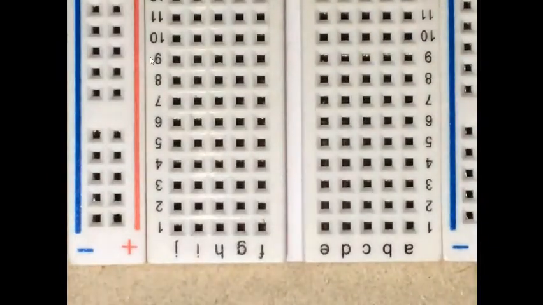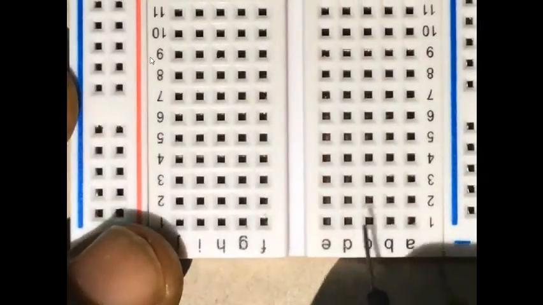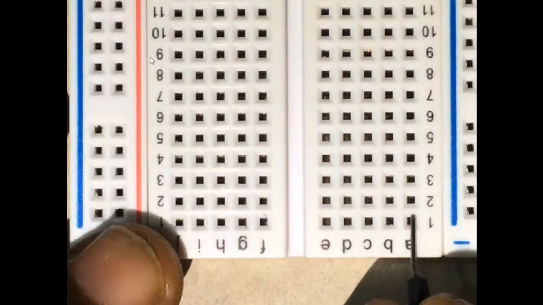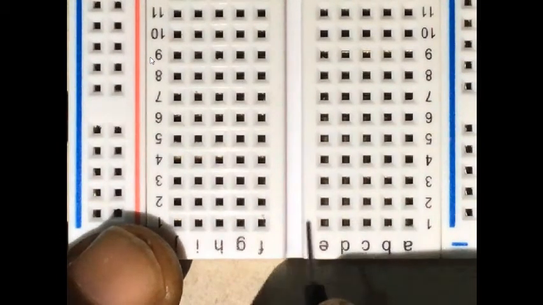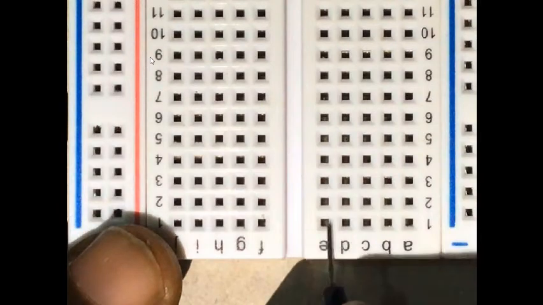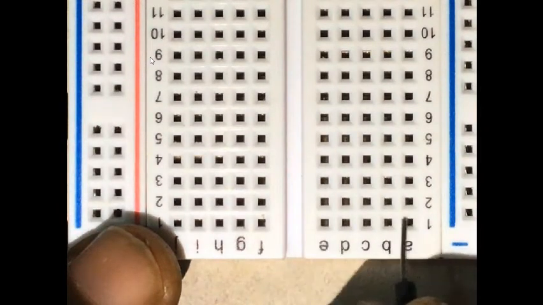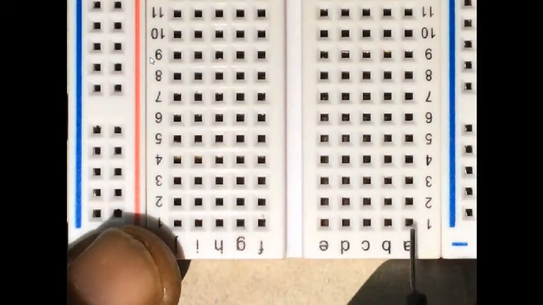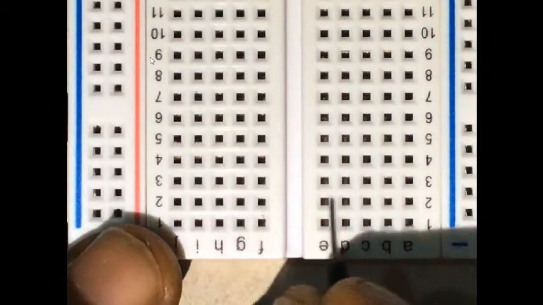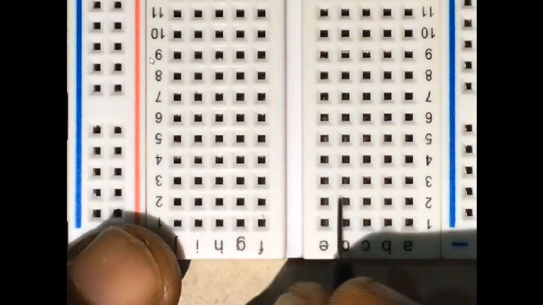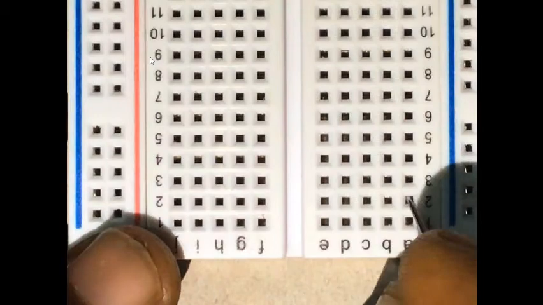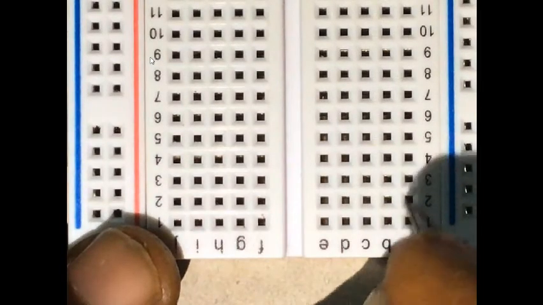Look at it. From A1 to E1 are electrically connected together. From A2 to E2, they are electrically connected together, but line 1 and 2 are not electrically connected together.